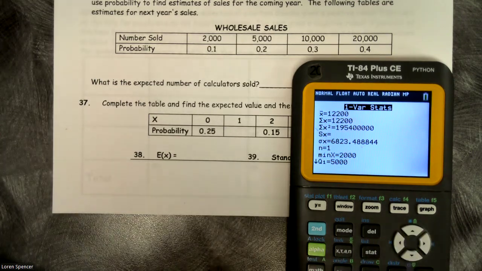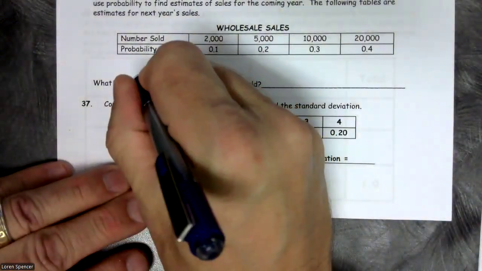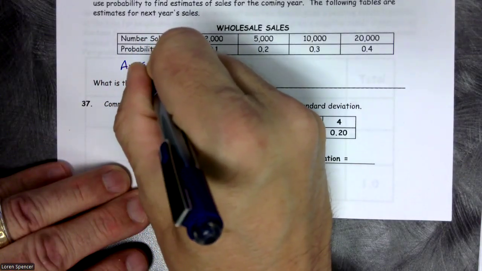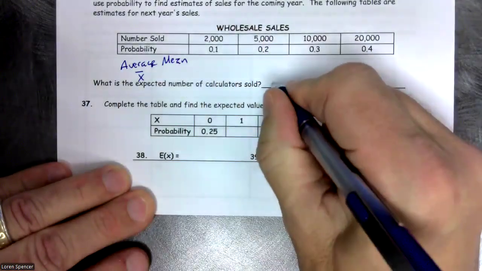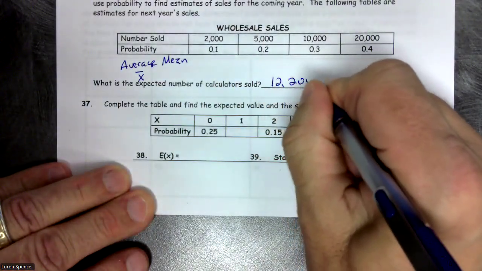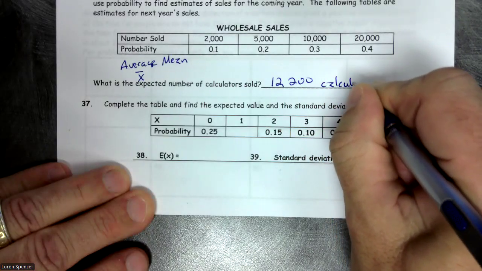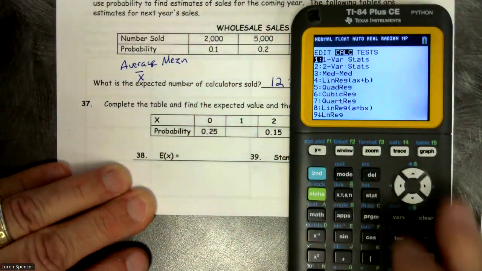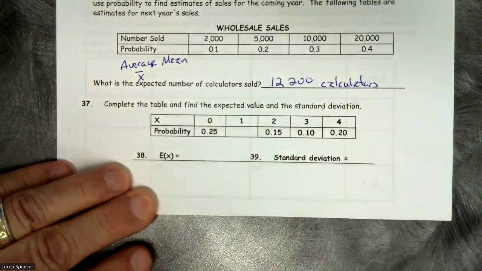And I end up getting 12,200 because it's asked for the expected value, which is my X bar or my average or my mean. And we came up with 12,200 calculators. Right there is my X bar.